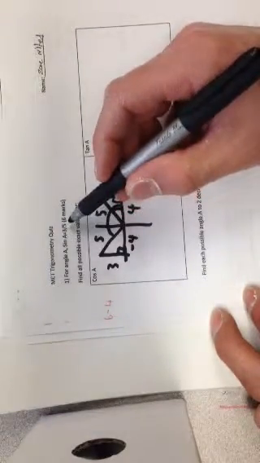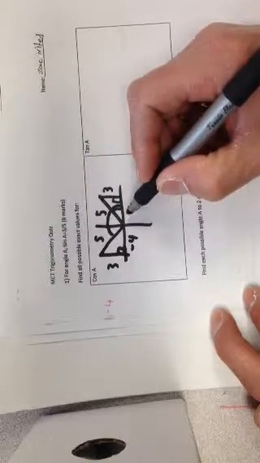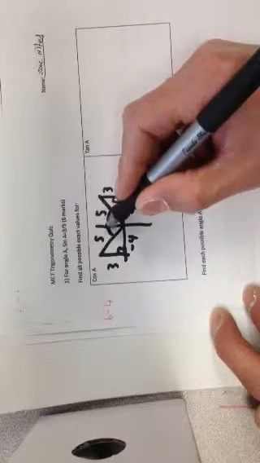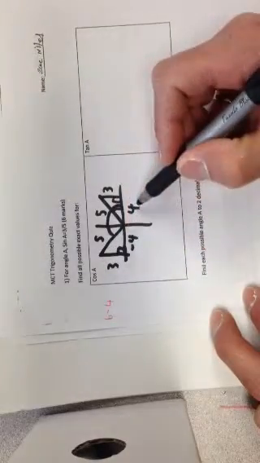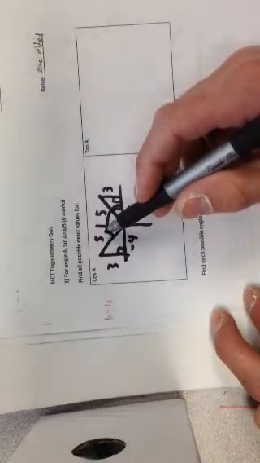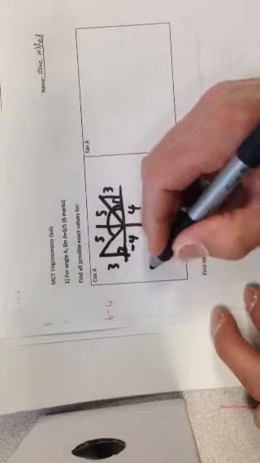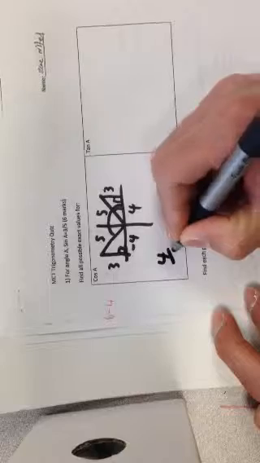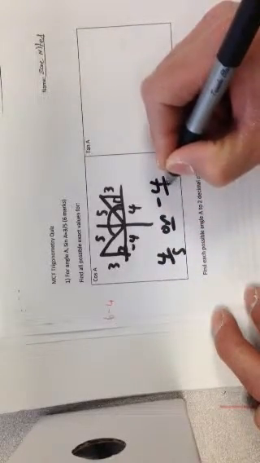For the sine of A to be 3 over 5, A could be here, but it could be all the way across here. So the cosine of A could be 4 over 5, or it could be negative 4 over 5, and we'd still have the sine of 3 over 5.